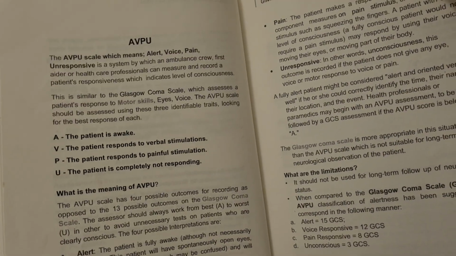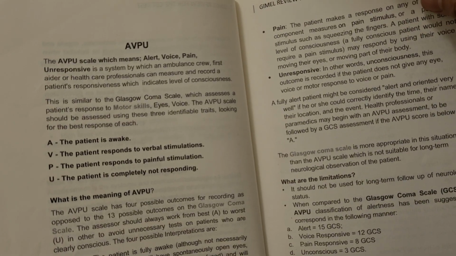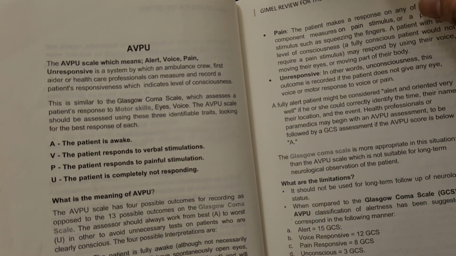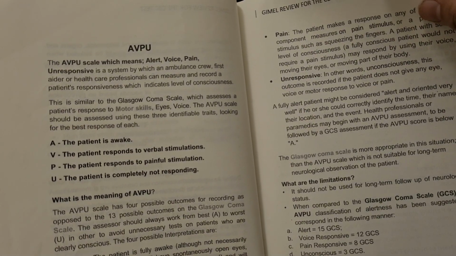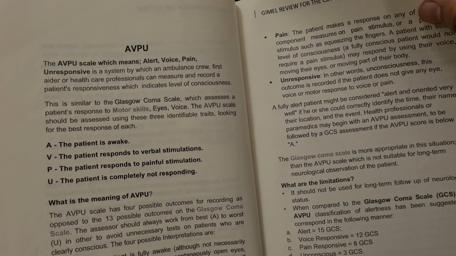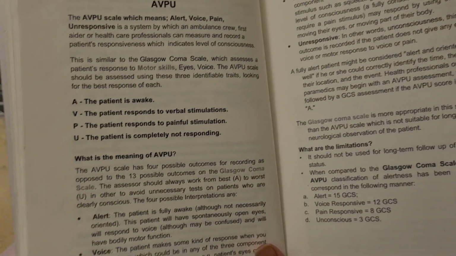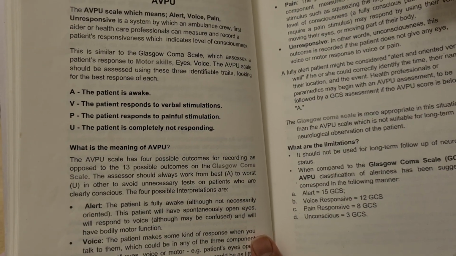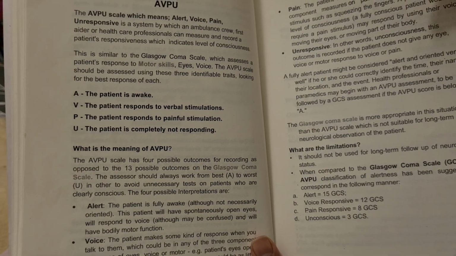So what is the meaning of AVPU? The AVPU scale has 4 possible outcomes for recording, as opposed to the 13 possible outcomes on the Glasgow Coma scale. The assessor should always work from the best, A, to the worst, U, in order to avoid unnecessary tests on patients who are clearly conscious. The 4 possible interpretations are: A means alert. The patient is fully awake, although not necessarily oriented. The patient will have spontaneously open eyes, will respond to voice, although may be confused, and will have bodily motor function.